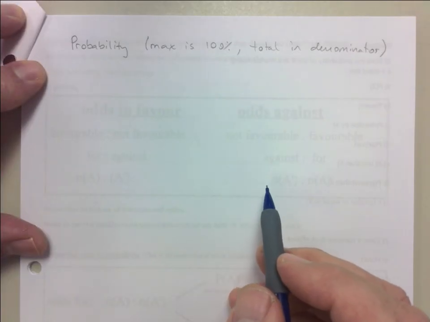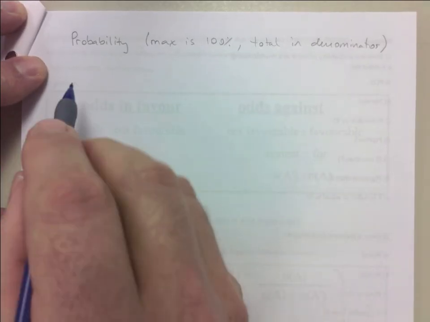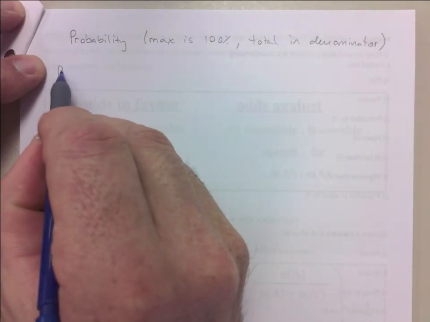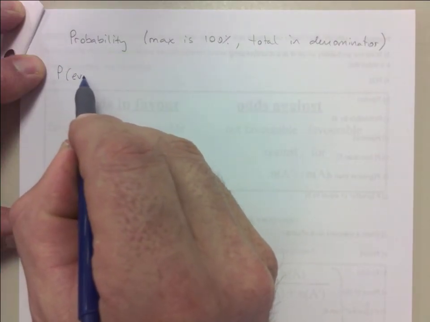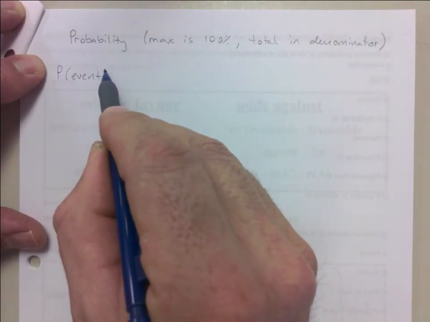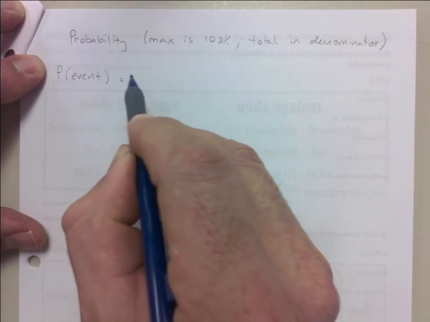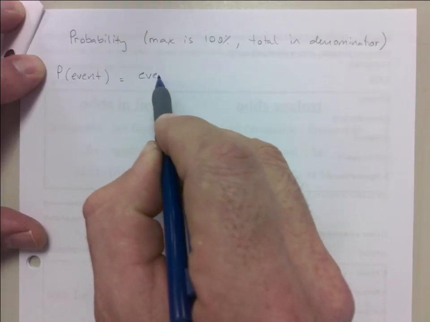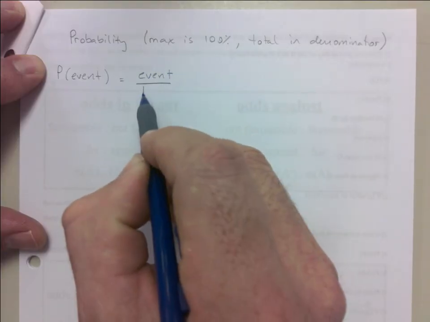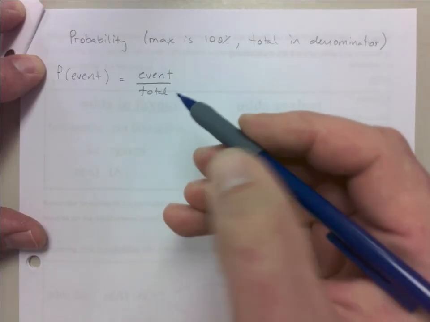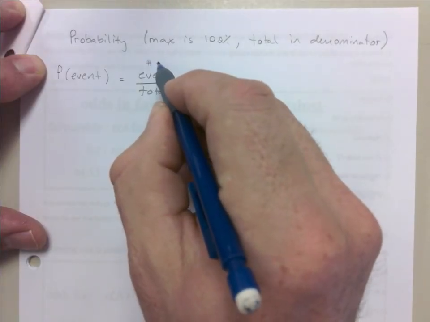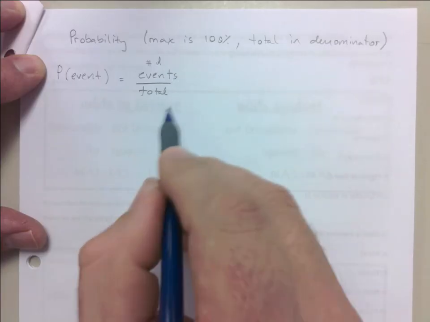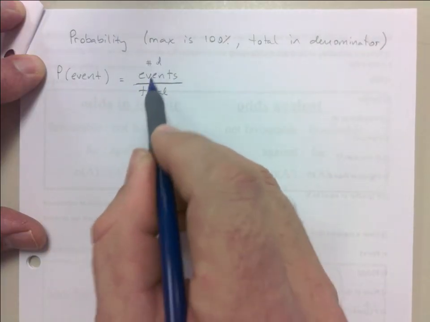So remember that. I will repeat some of the stuff I already said. Probability of the event is the number of events that you're looking for over total.